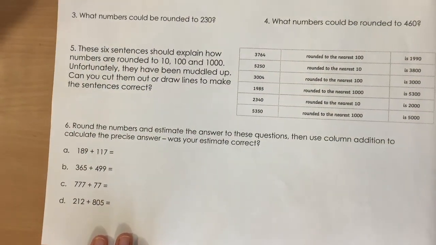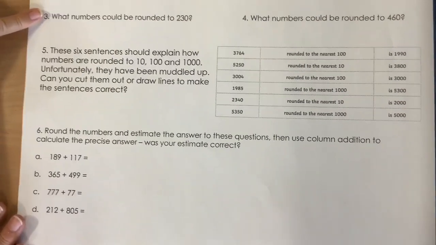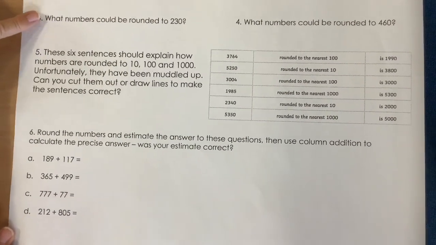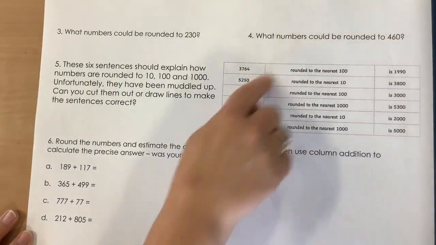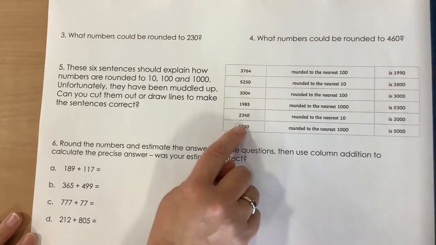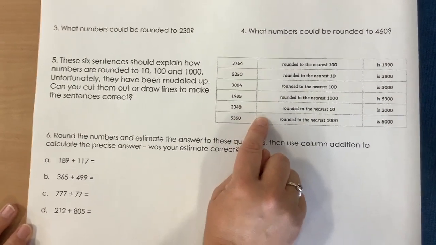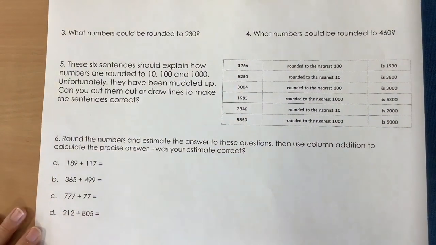And then just a few problem solving questions here. What numbers could be rounded to 230? So it might be worth writing a number line to help you with these ones. Some mixed up sentences, so you need to draw the lines to show whether it's being rounded to the nearest 10, nearest 100, nearest 1,000 and what the answer is.